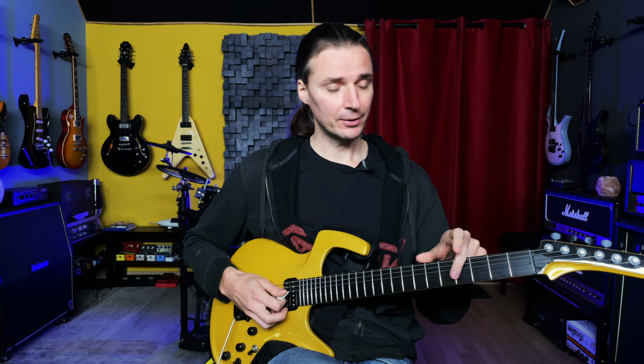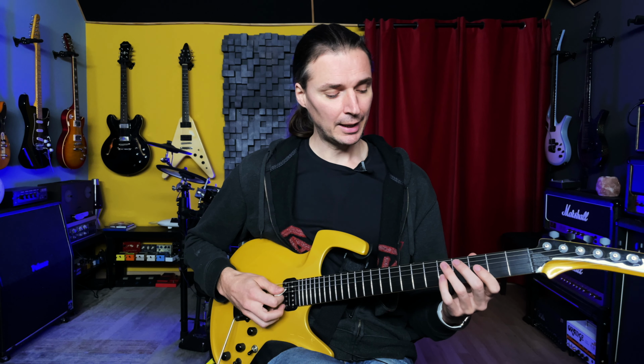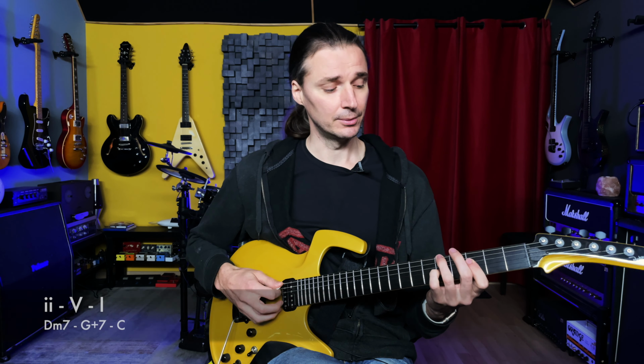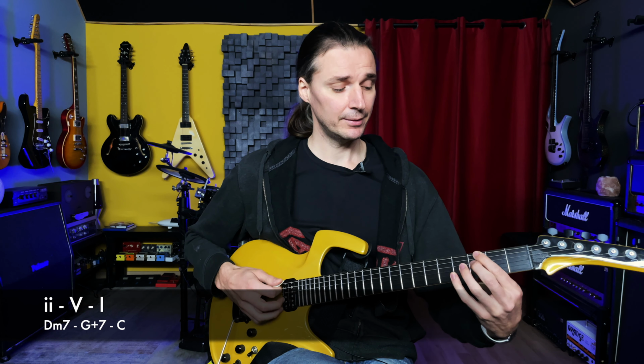Now, if you put this together with a 2, so we have the 2-5-1, which is the most typical progression, for example, in jazz music, then we would use D minor 7th on the 2, then we use G7 sharp 5.